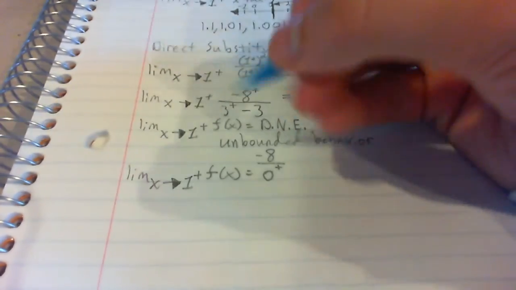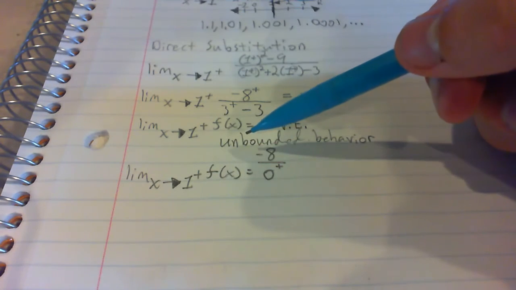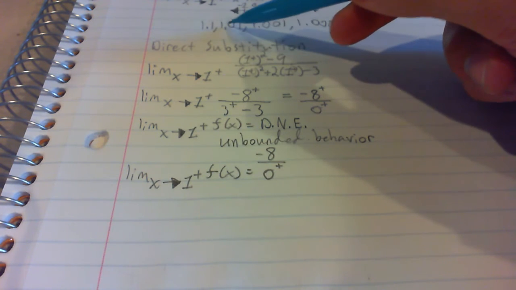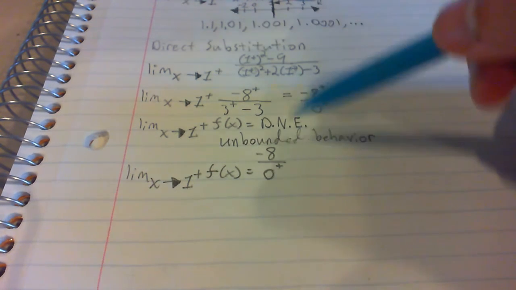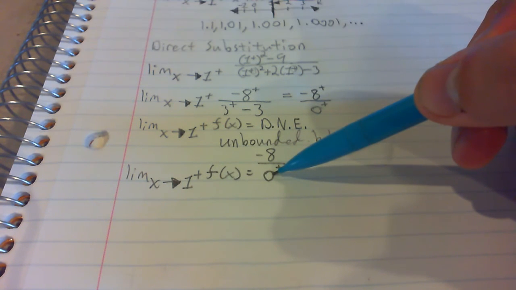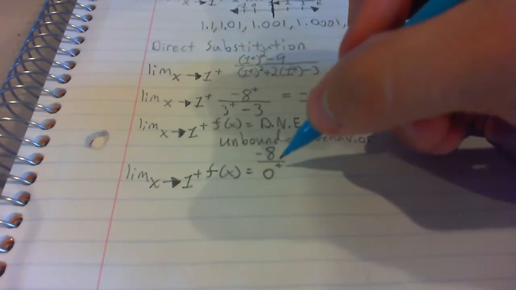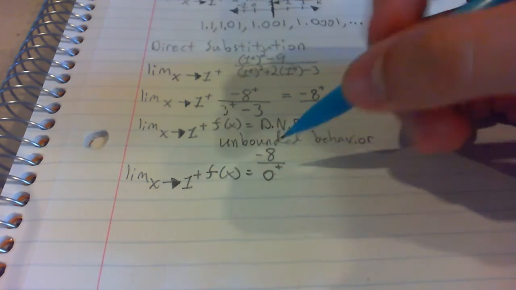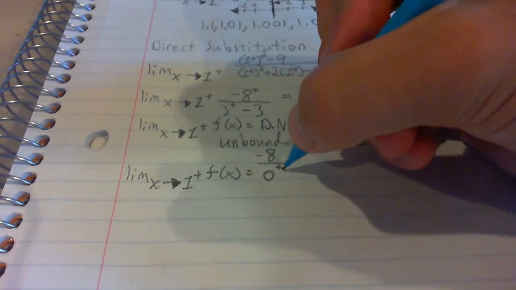Now, if we accepted previously that slightly positive 1 is the same as saying 1.1, 1.01, and slowly getting closer to 1, something very close to the right side of 0 would be just a slightly positive number, essentially. And if we already know that anything divided by 0 is going to show an infinity, we know that this slightly positive 0 would become a positive infinity. So we have the limit as x approaches 1 from the right of f of x.